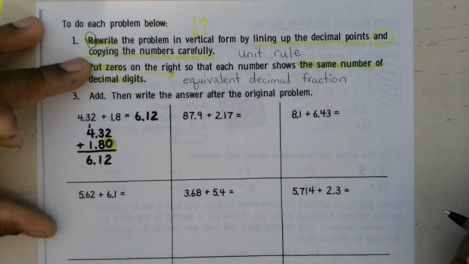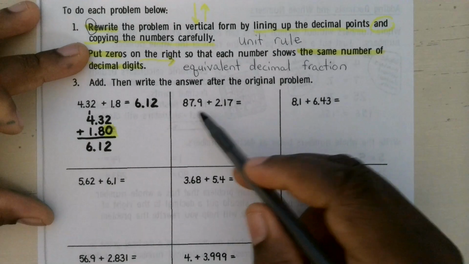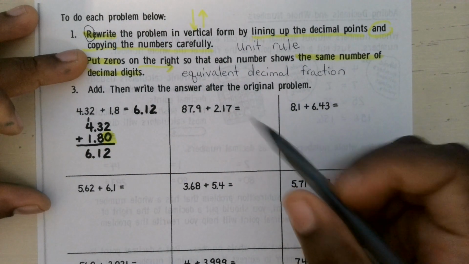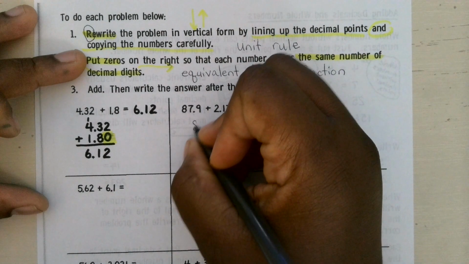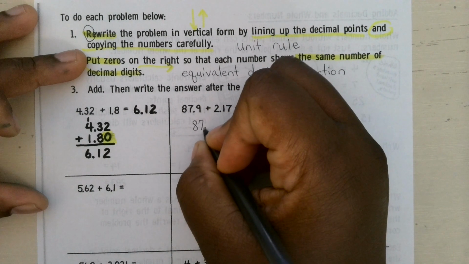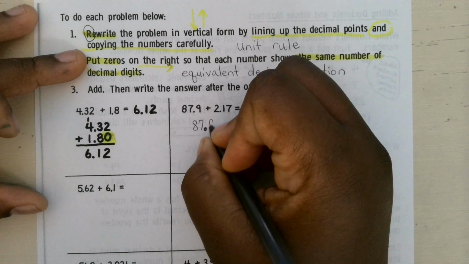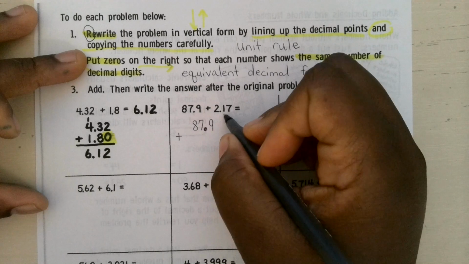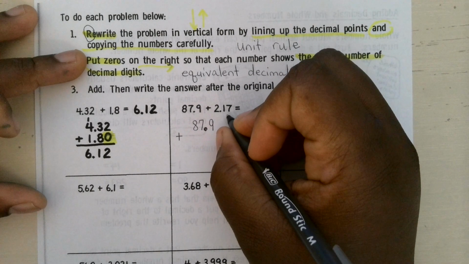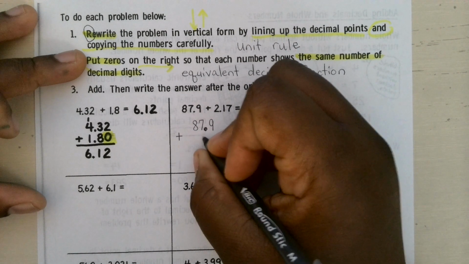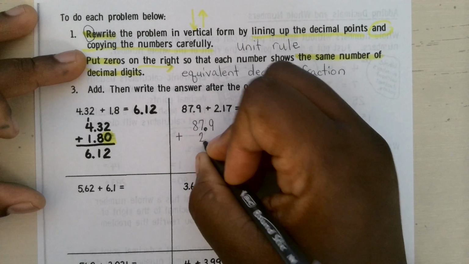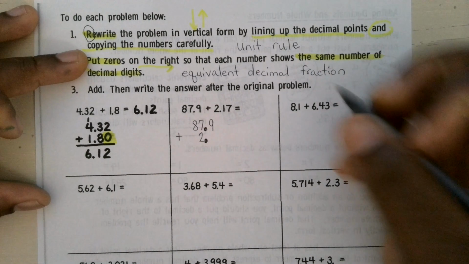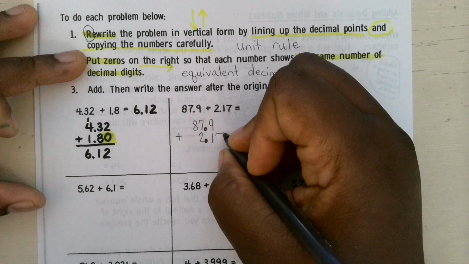Let's do a couple together. 87 and 9 tenths plus 2 and 17 hundredths. I'm going to make sure my decimal points are lined up. 2 and decimal point, loud and proud, happy to exist as a decimal point, 17 hundredths.